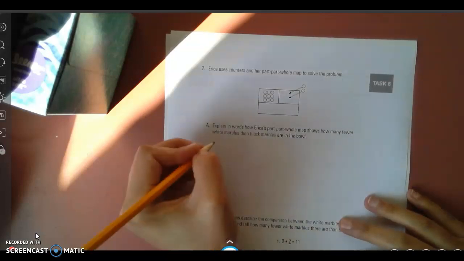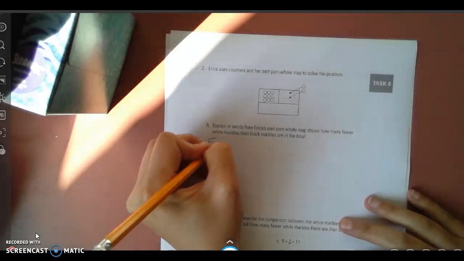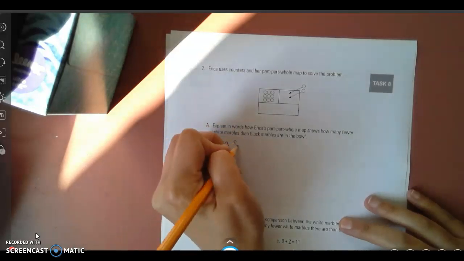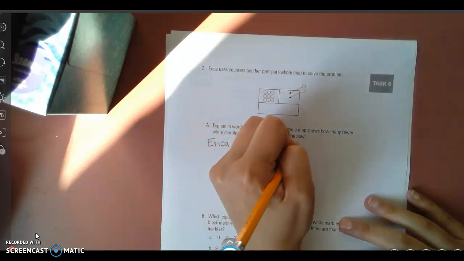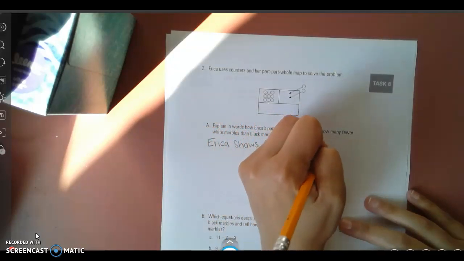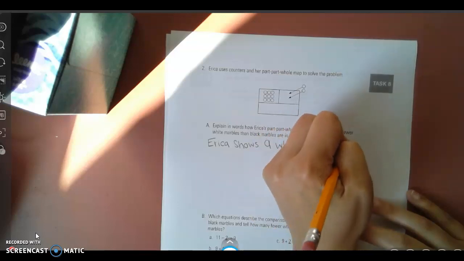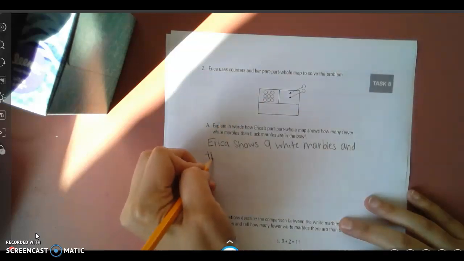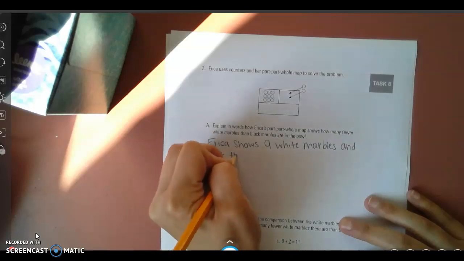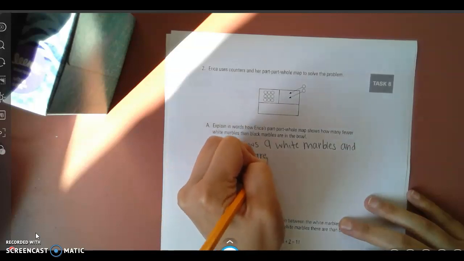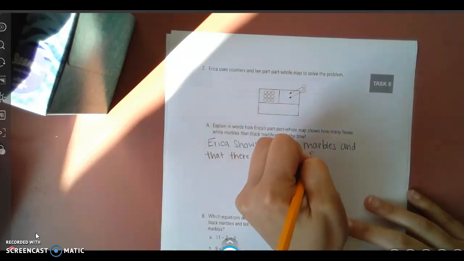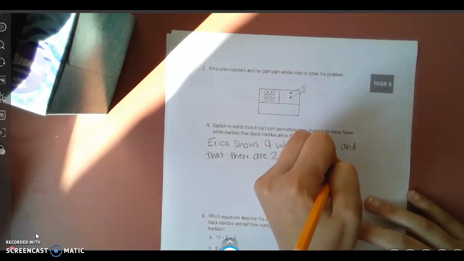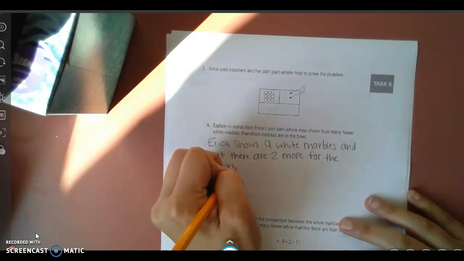So, to explain that in words, I'm going to say, Erica shows 9 white marbles and that there are 2 more for the black marbles.